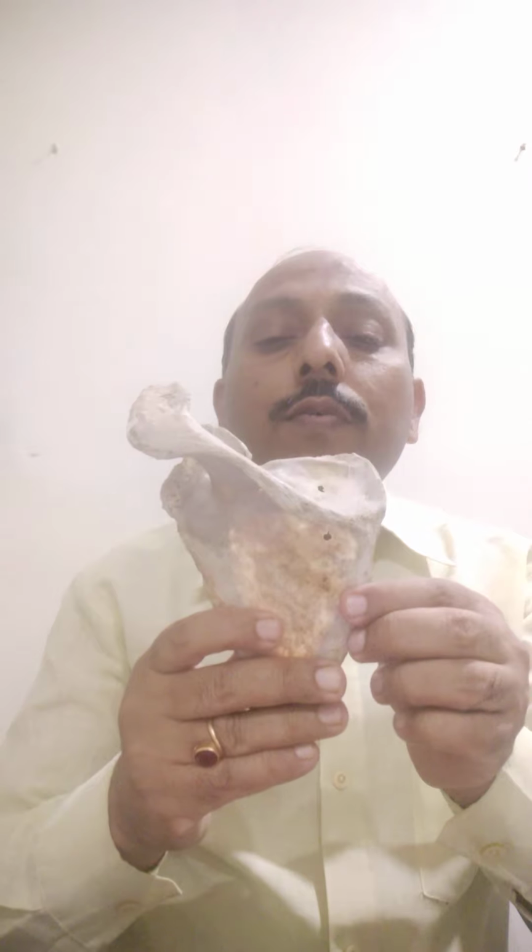Okay, and it has two surfaces. This is the costal surface and this one is the dorsal surface. So the dorsal surface is directed backward and it is convex and divided by this spinous process into a small supraspinatus fossa and a large infraspinatus fossa. While the costal surface is concave, it is directed forwards. Okay, so that's why this is the scapula of the left side.